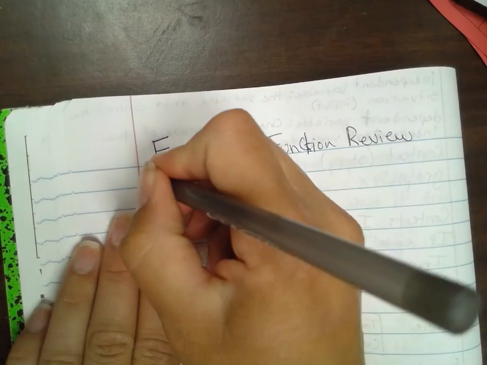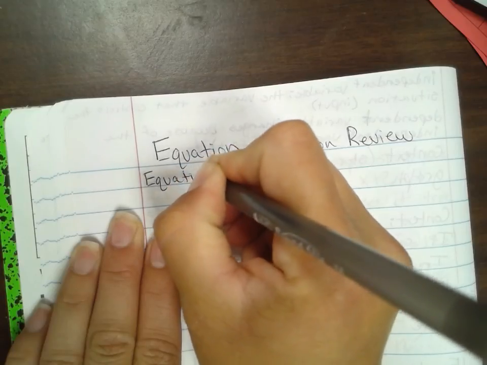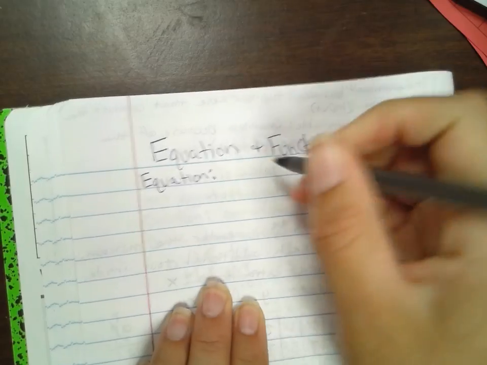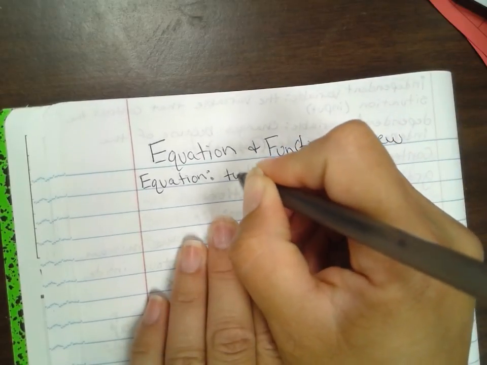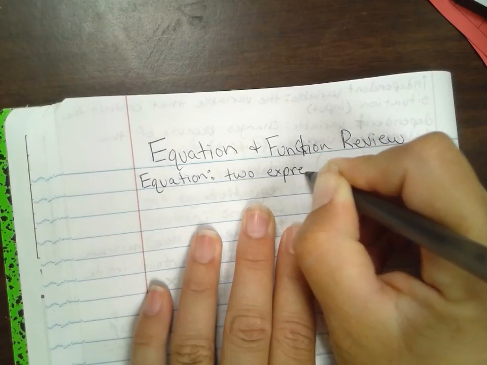Okay, let's review what an equation is. An equation is when you set two expressions equal to each other.